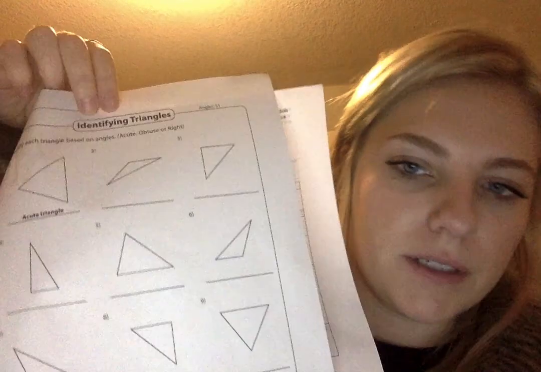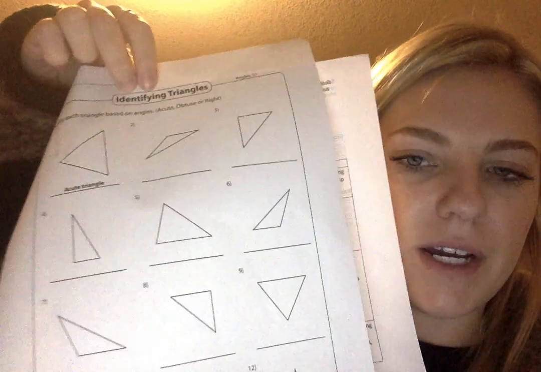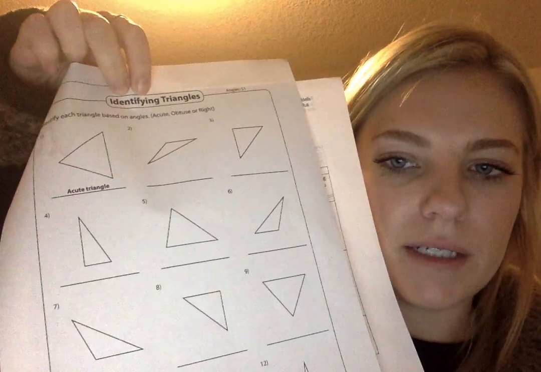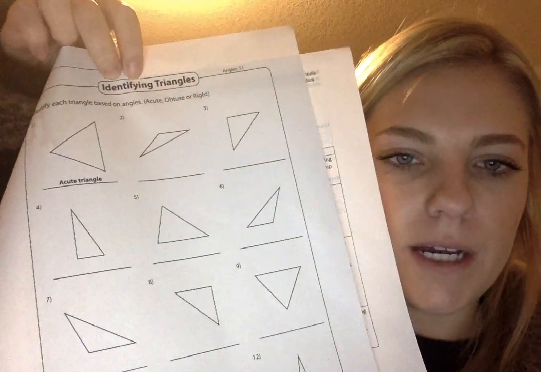And then for the at your seat, I would have them complete this worksheet that's included in their packet. It's called Identifying Triangles, and they would basically just write down what type of triangle each one of these is. I think I also listed that if they finish with that worksheet, they could take the back of it and practice drawing circles and labeling their diameter and radius on those.